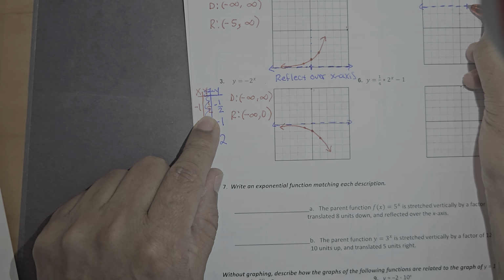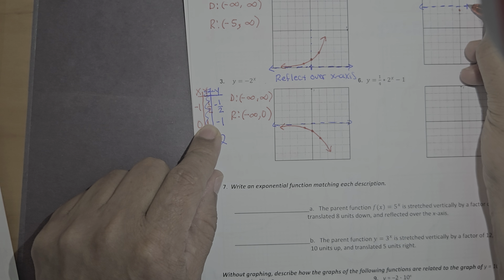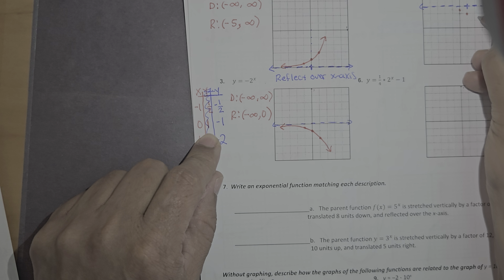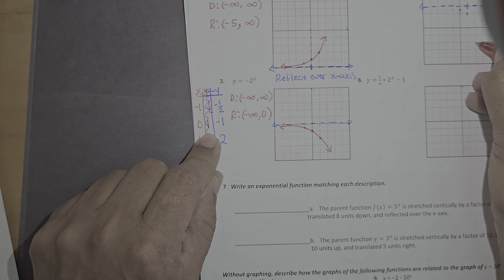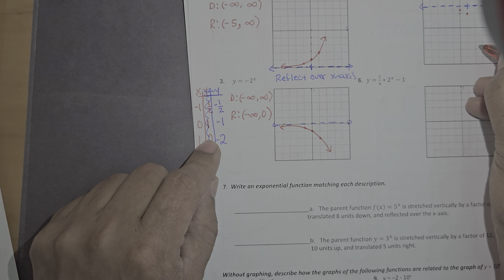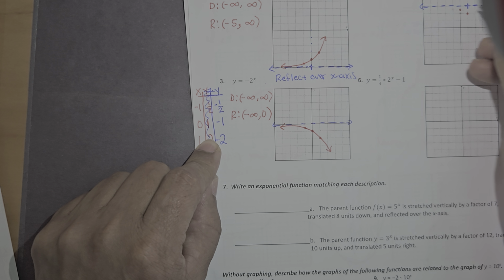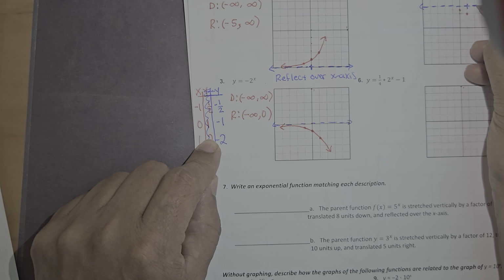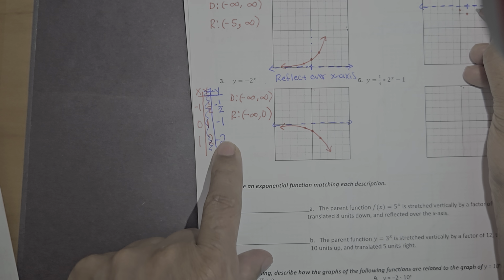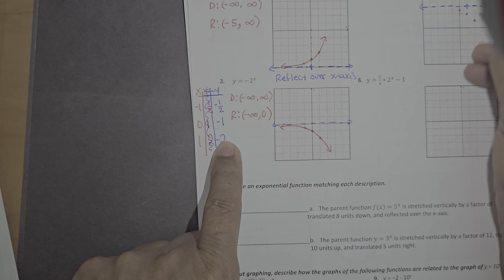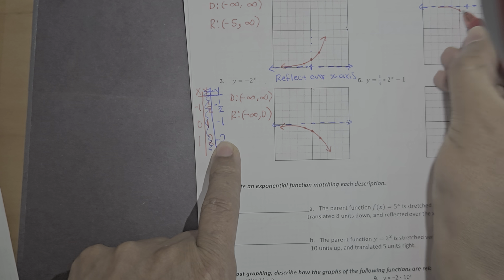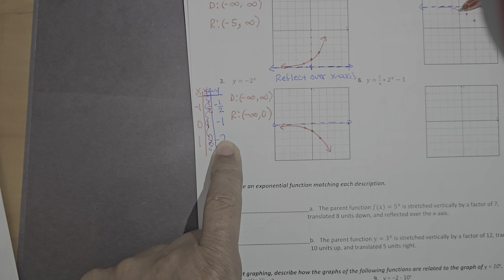Okay, so from here now, if I go left 1, down 1/2. If I go no left or right, then down 1. If I go right 1, down 1, 2, 3, 4, 5, and how many am I supposed to go down? I'm just checking to see if you're paying attention here. Down 2, right? So this is 1 and 2. Okay, so then I'm going to connect the points, and this is what the graph looks like for this function.